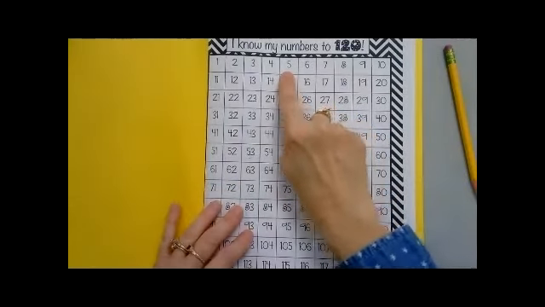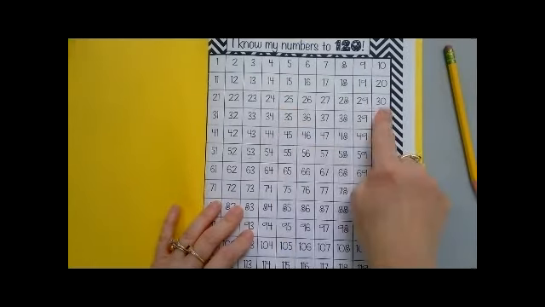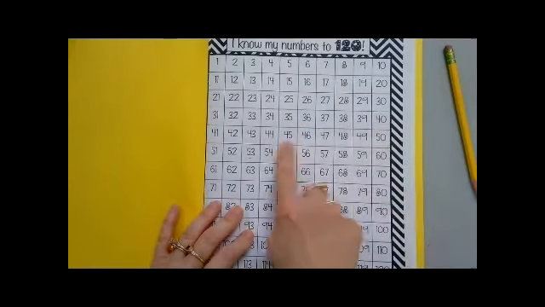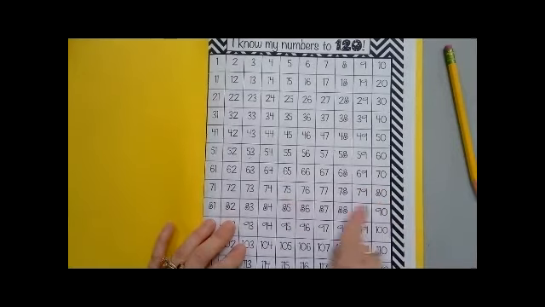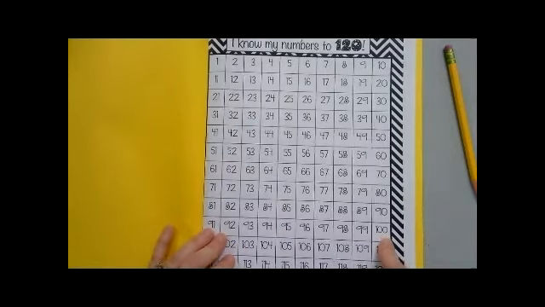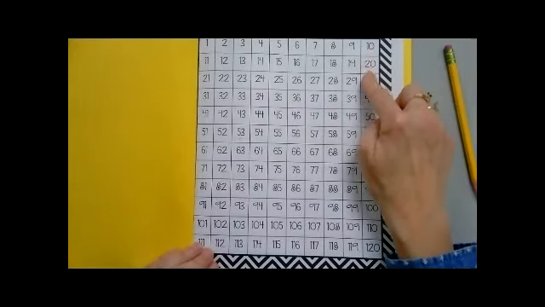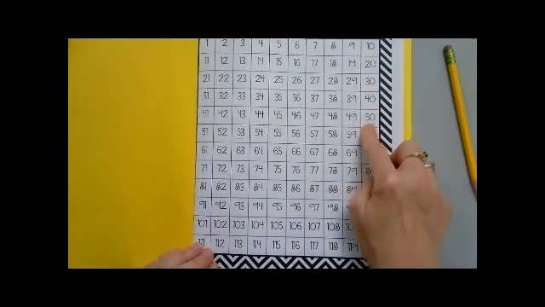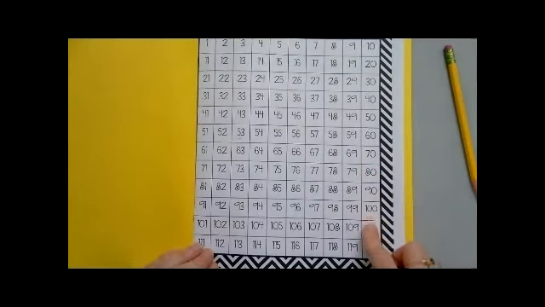Ready? Begin. 5, 10, 15, 20, 25, 30, 35, 40, 45, 50, 55, 60, 65, 70, 75, 80, 85, 90, 95, 100. Now by tens to 120. Ready? Begin. 10, 20, 30, 40, 50, 60, 70, 80, 90, 100, 110, 120.